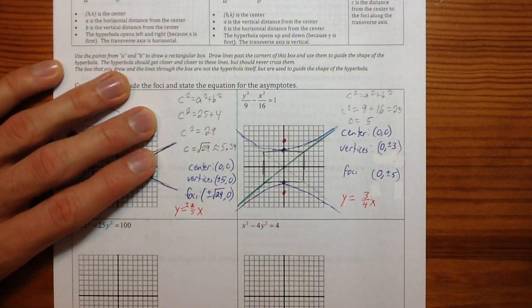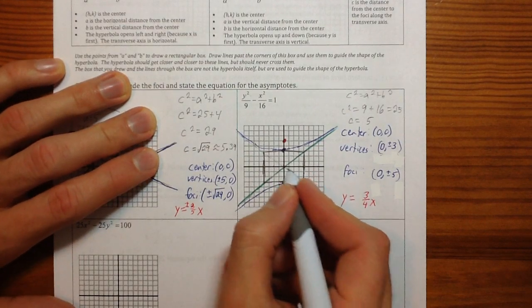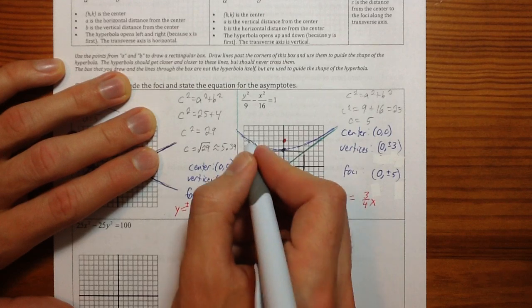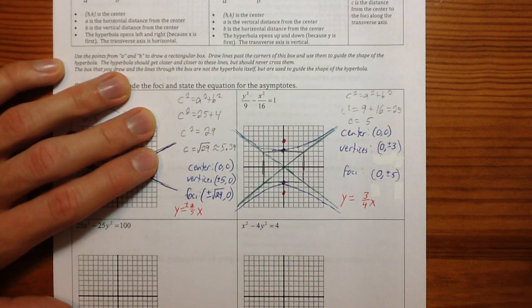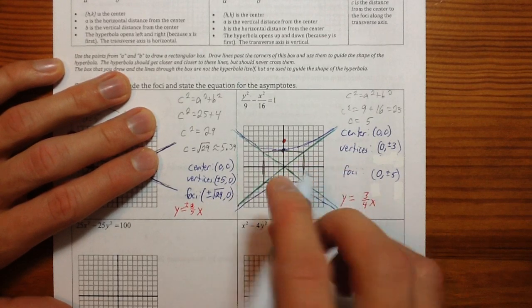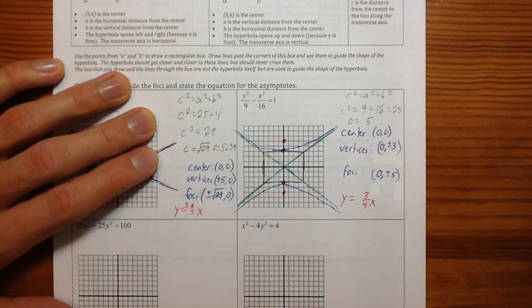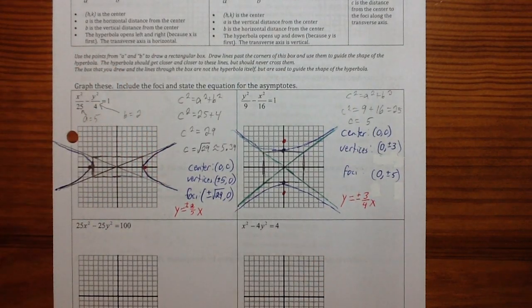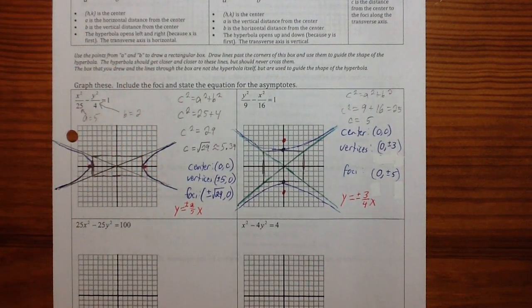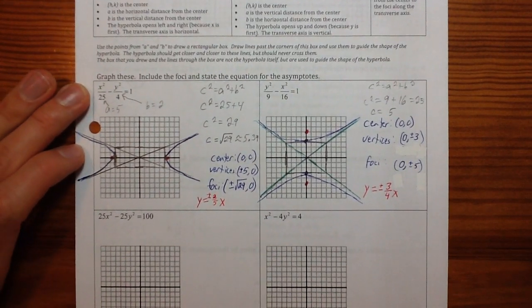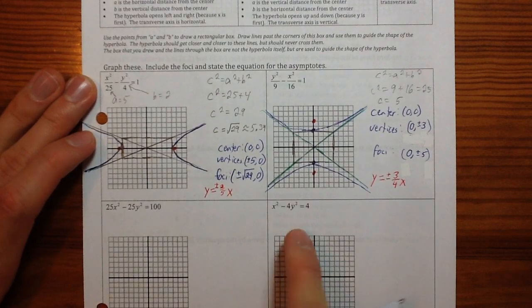But the other line is at 0 as well, but also has a slope of 3/4, only it is negative. One line went up, the other line went down. So those are your two equations right there. The next problem is not nearly as hard as it looks, nor is that one.